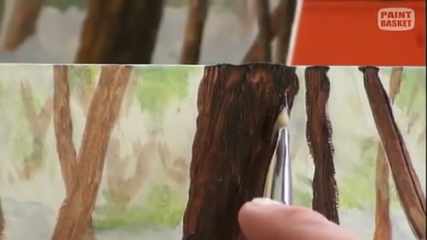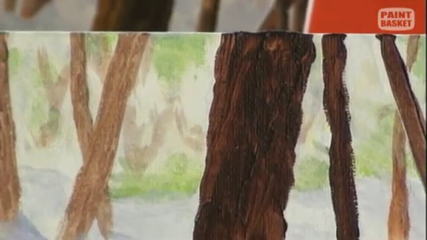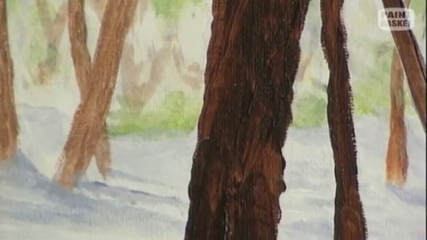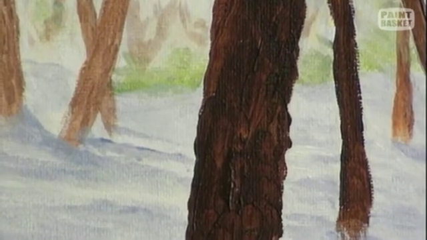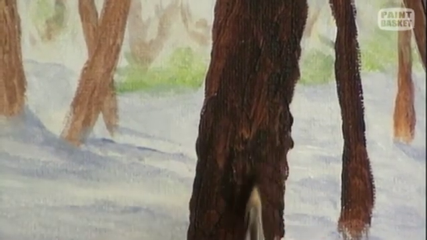If you're using your full bit, just keep reforming the point. You want a nice sharp chisel point. So that's why the rigger brush works so well, because it gives you a nice long fine line every time.